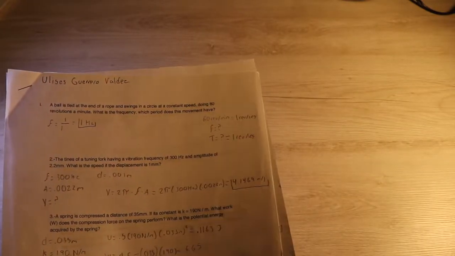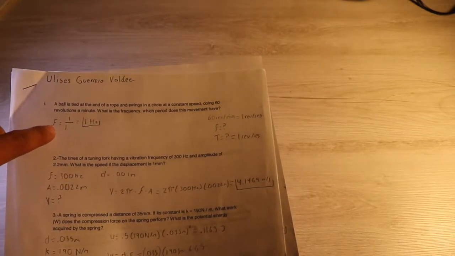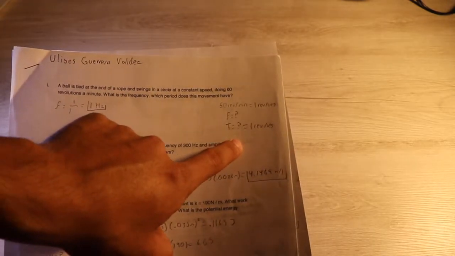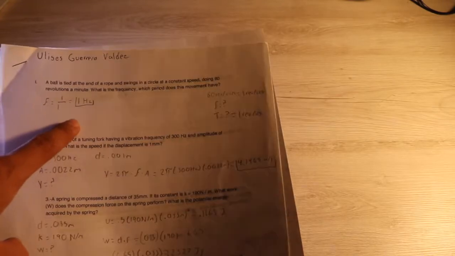My name is Ulises Guerrero Valdez, and I'm going to present how I solved part B of the evidence of matter and energy 2. For the first problem, I used the formula frequency is equal to 1 between period, then the period was 1 revolution per second, and it gave me 1 hertz.